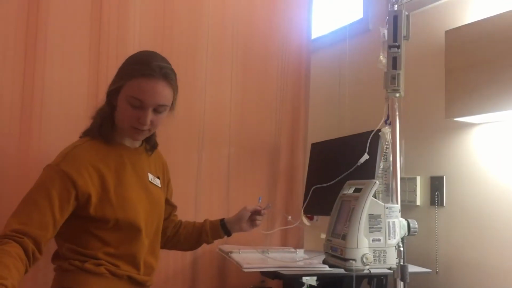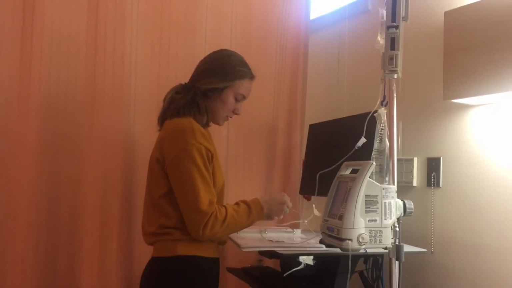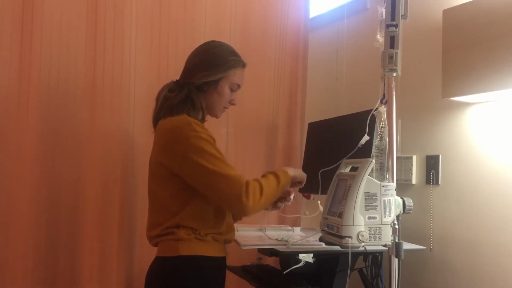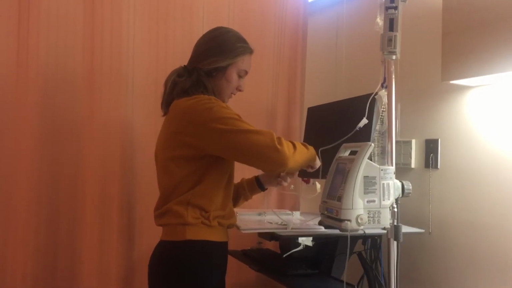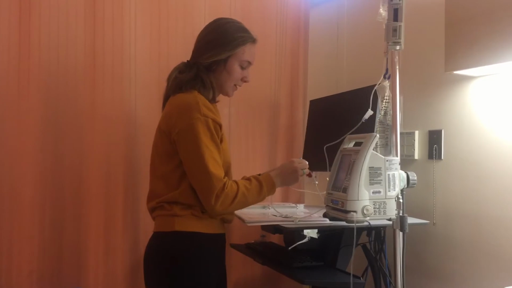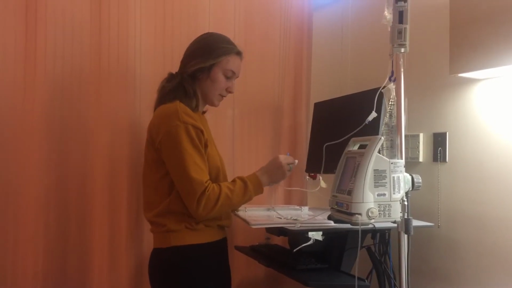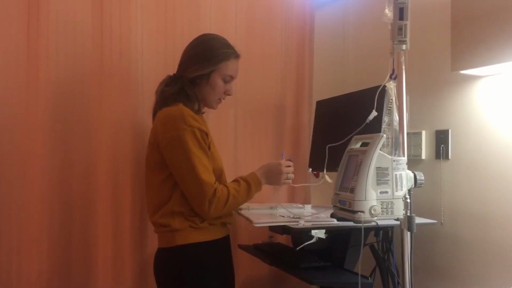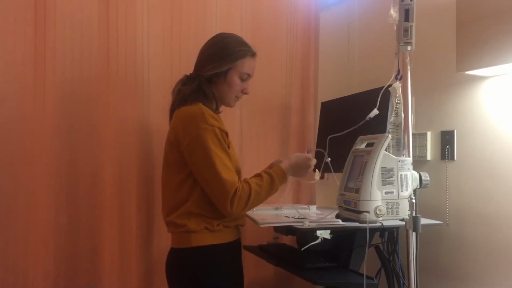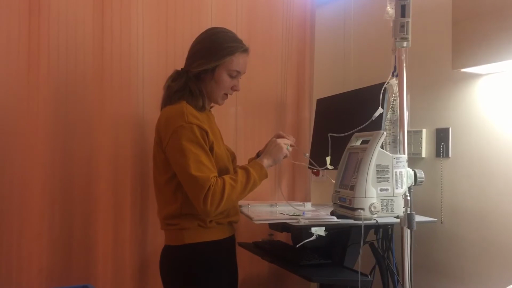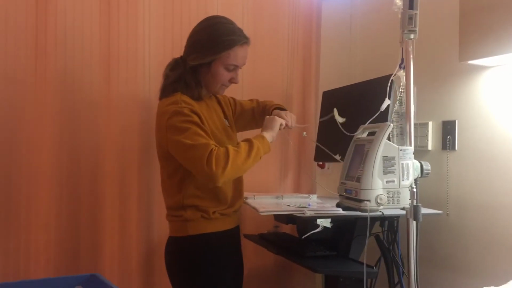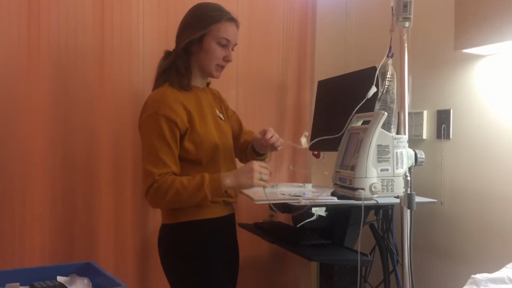So now I'm going to get an alcohol swab, and I'm going to swab this port for 30 seconds and dry for 15 because we want to make sure that there's no bacteria getting into the line. So I'm going to swab the port for 30 seconds, dry for 15. Good, and now I'm going to keep it sterile. And I'm going to remove this, and now I'm going to attach it. And the line is now attached.